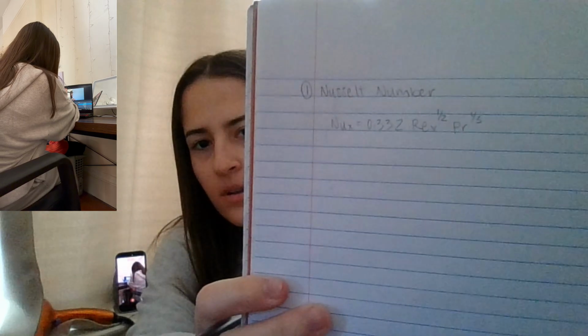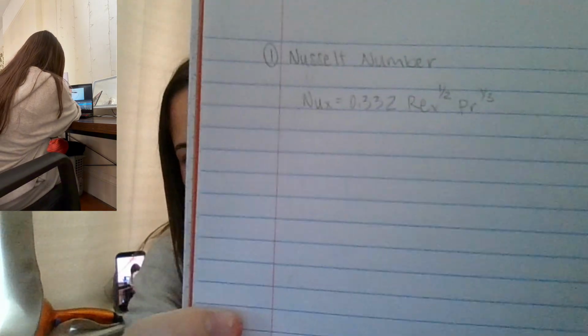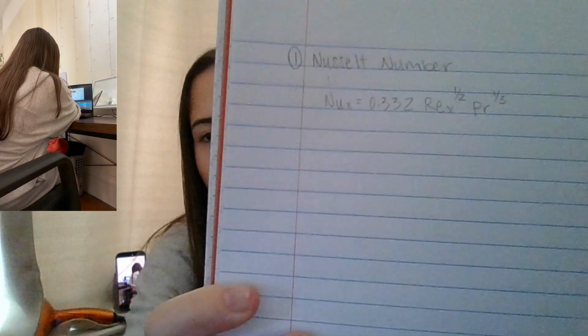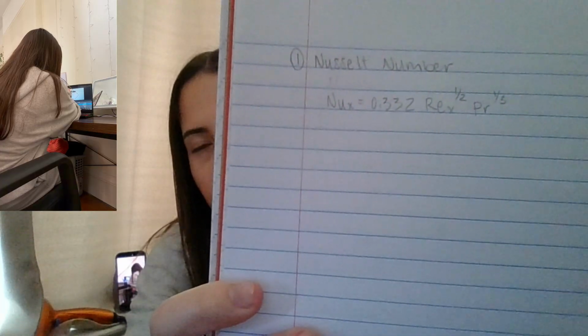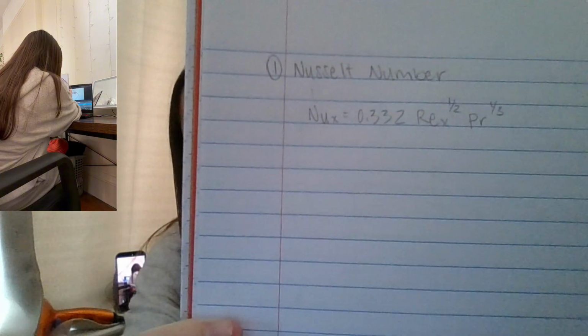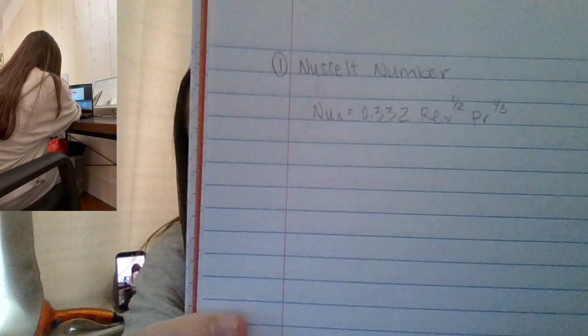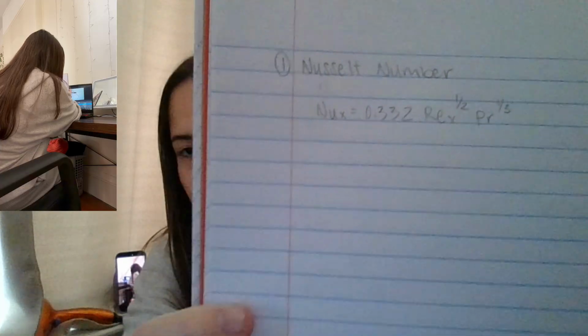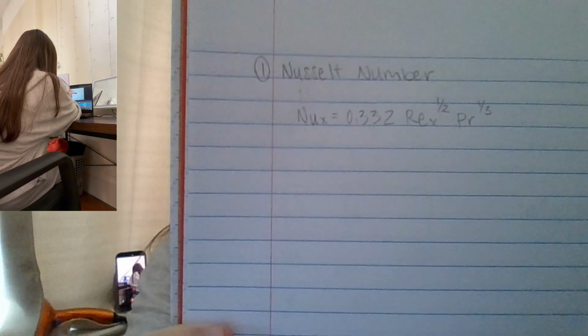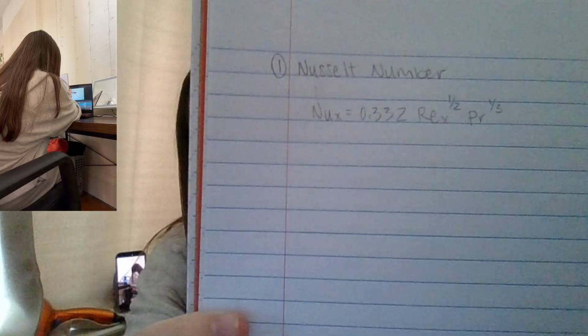So I've just written, my pages are blank, that we are talking about the Nusselt number today, which is this value here. So Nusselt, if you're analyzing this in the x direction, which is what we'll denote that as, it's 0.332 times the Reynolds number in the x direction to the half power, which is just square root, times the Prandtl number to the 1/3 or cube root of that number. I first said Prusselt, but PR is actually the Prandtl number. I got that wrong.